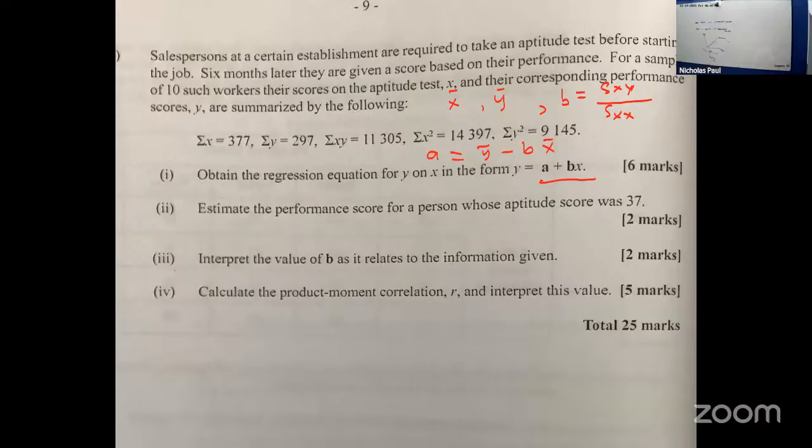Right, go ahead now: find X bar, find Y bar, find B and then A. Online, I would like you to message those four answers, especially Kaylee, Keshav, and Ridwan.